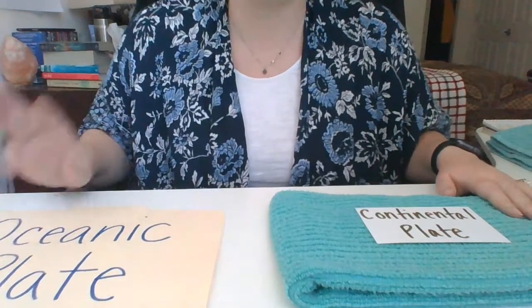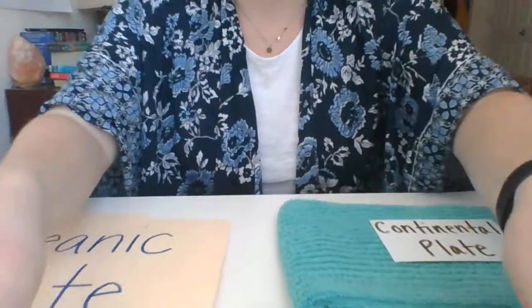So there are three things that occur at convergent plate boundaries. We have mountains, we have volcanoes, and we have trenches. Trenches occur when subduction happens and you find a trench forms in between the two plates. There is a famous trench called the Marianas Trench, and that is one of the deepest points in our ocean, and that was formed due to a convergent plate boundary.